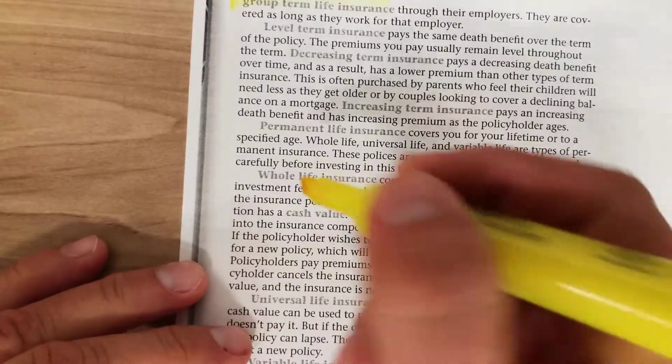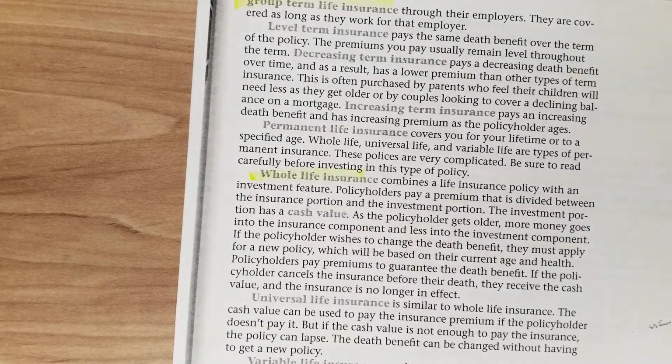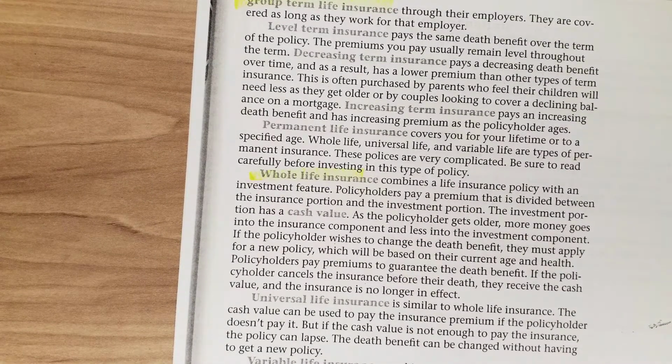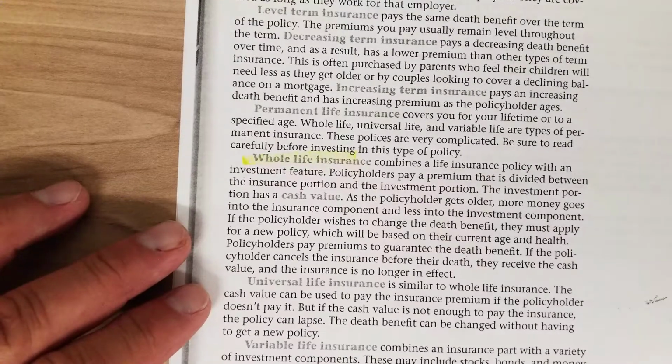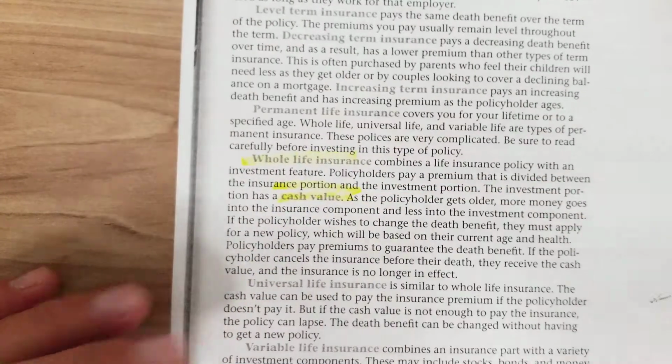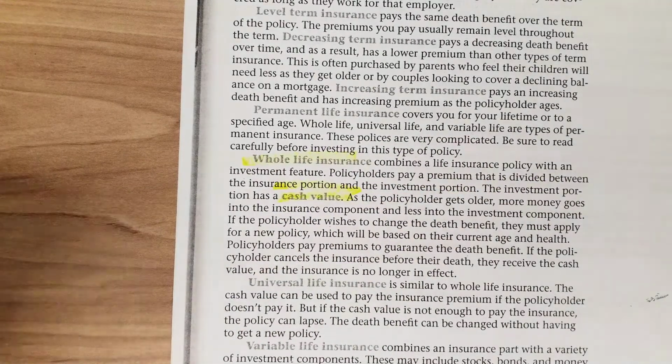The other big one is whole life insurance, which covers you basically until you pass away. But it also has another feature. It combines a life insurance policy along with an investment feature. As you pay your premiums in, part of that goes to the insurance portion and part of it goes to the investment portion. The more money you put in, the more money you have working for you. It's going to have what's called a cash value, which means it's going to have a value that you could actually cash in if you wanted to. Those are the main types of life insurance. Let's look at some examples.